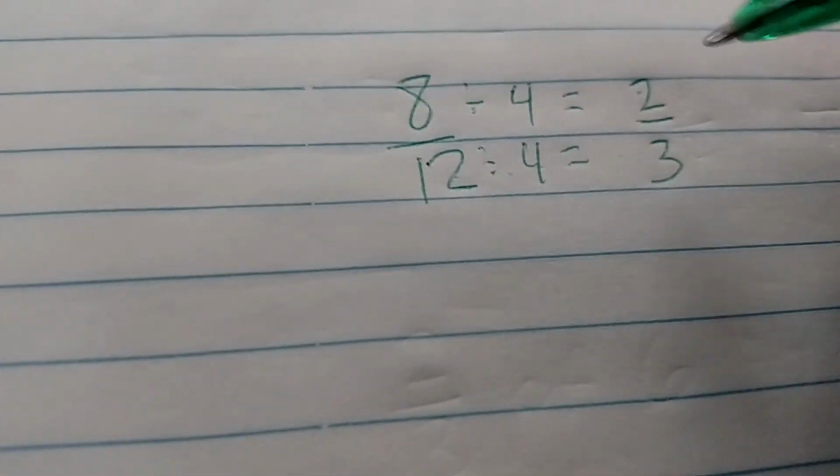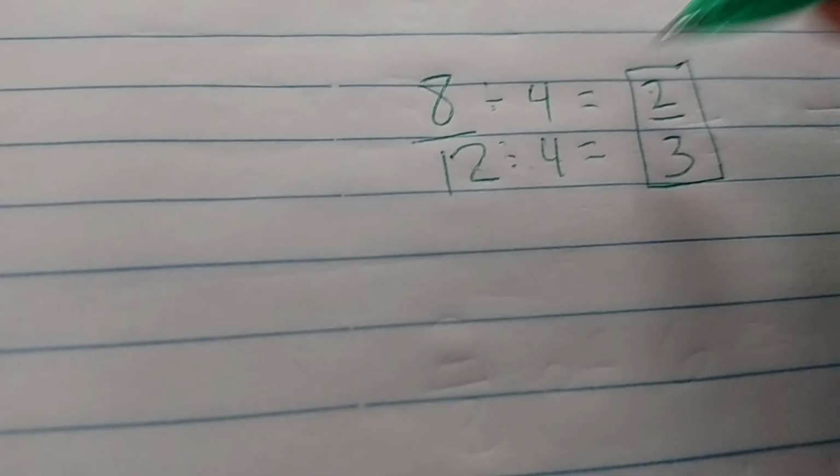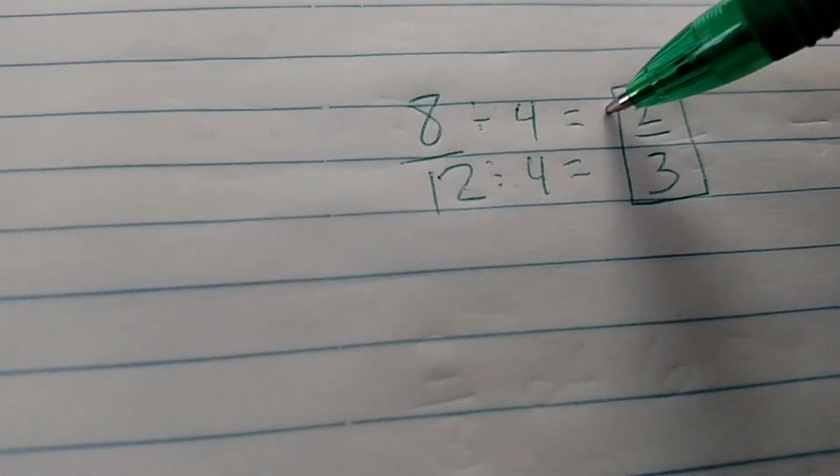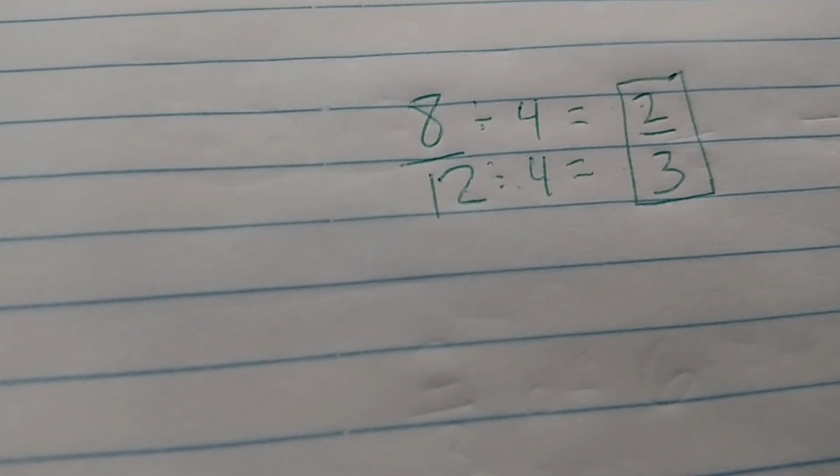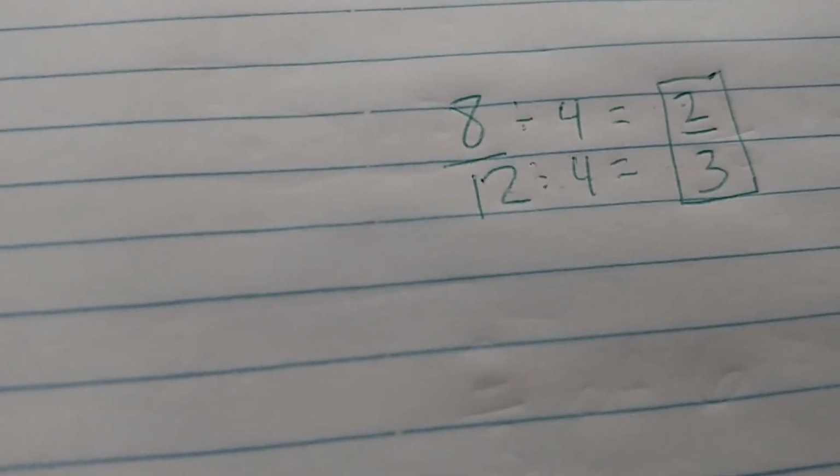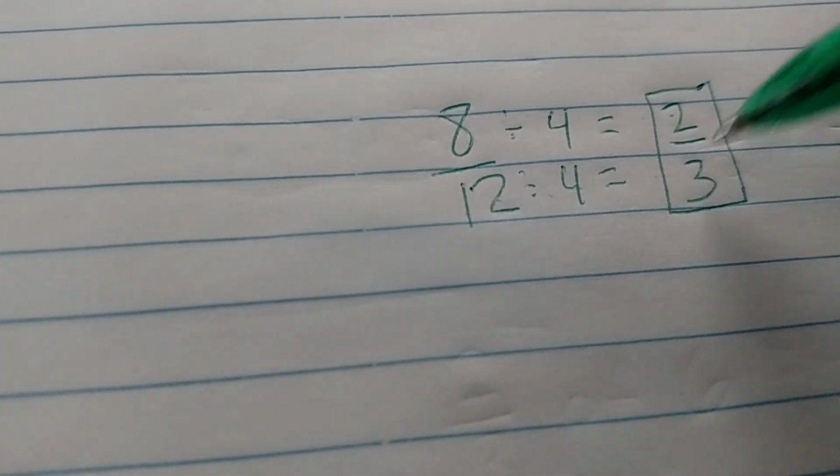8 divided by 4 is 2. 12 divided by 4 is 3. So 2/3 is a reduced version of 8/12. Realistically, they're the same exact amount, just these are bigger pieces.